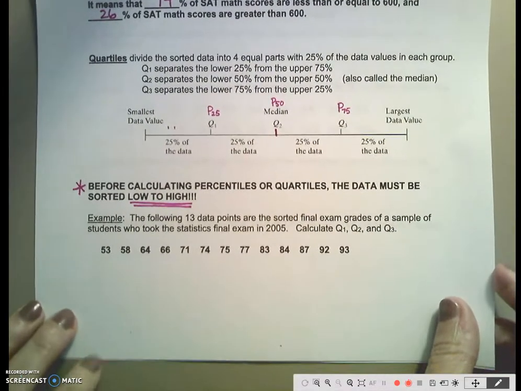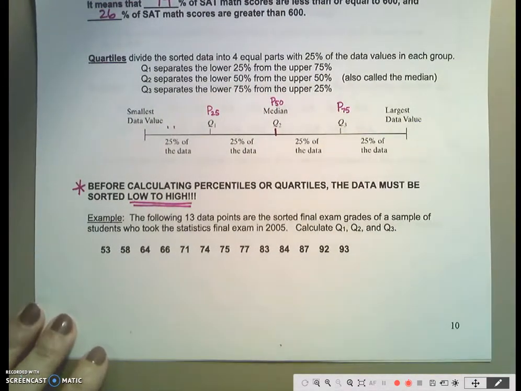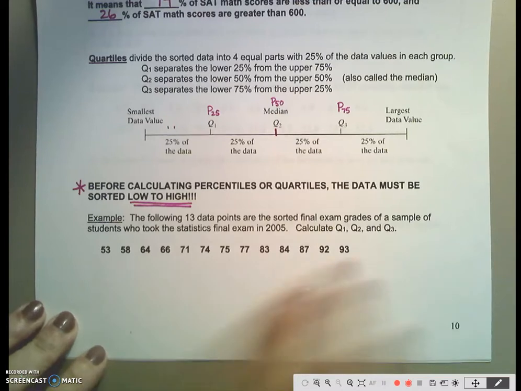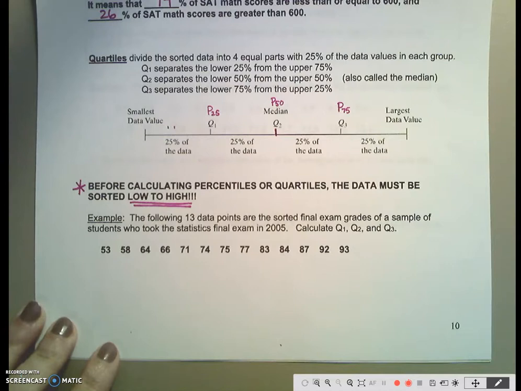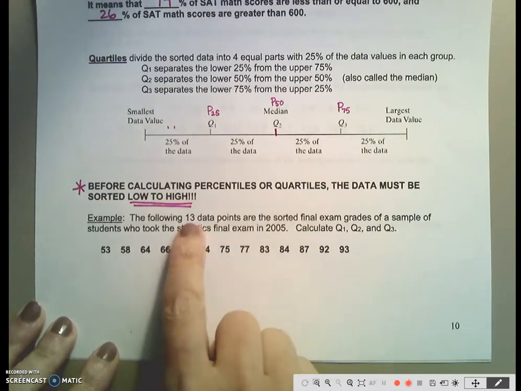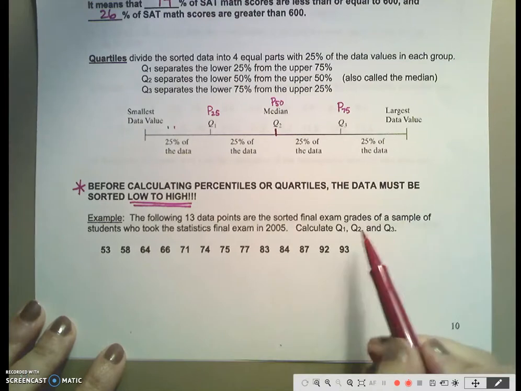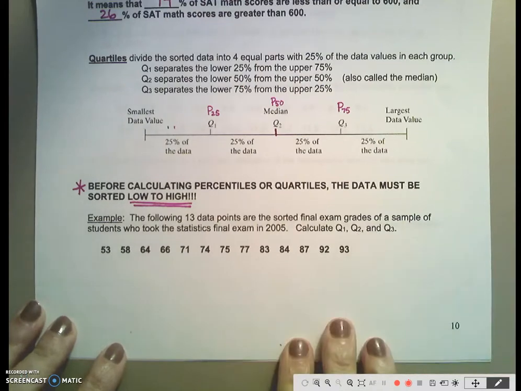It says the following 13 data points are sorted final exam grades of a sample of students who took the stats final in 2005. This is actual data from one of my classes, but it's old data. It says calculate Q1, Q2, and Q3. The first thing you want to notice is that you have an odd number, which means you will have an actual middle. So let's start by finding Q2, because that's the same as the median.